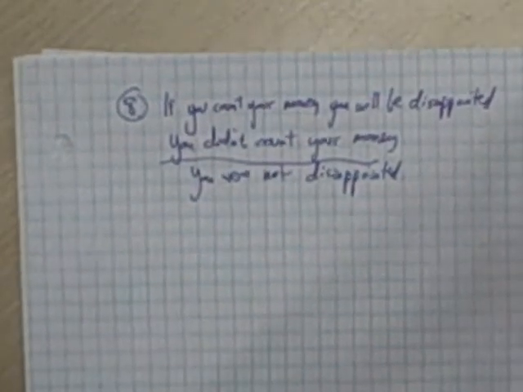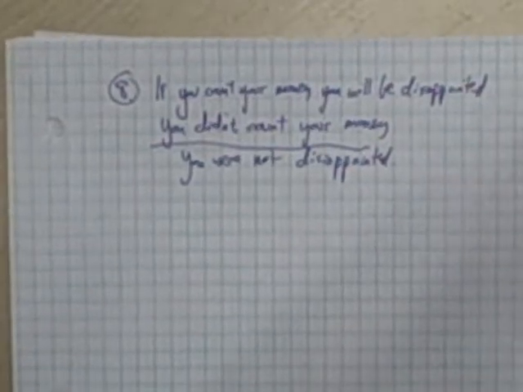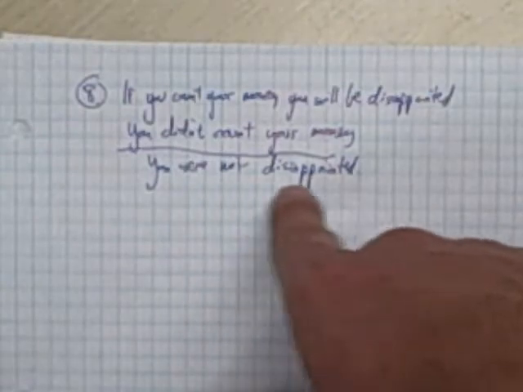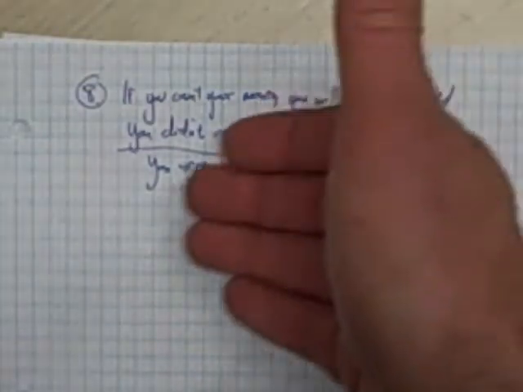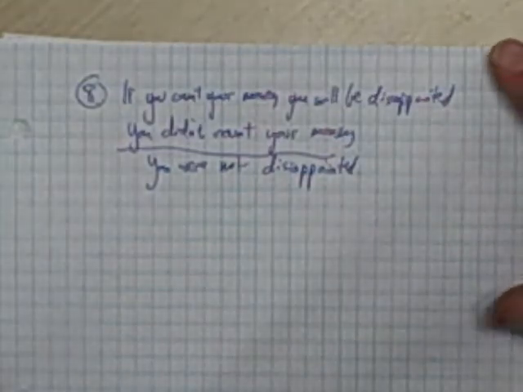Math 125, practice test 1, this is question 8. And the directions say determine if the argument is valid or invalid. So first thing I'm going to do is take this argument: If you count your money, you will be disappointed. You didn't count your money, therefore you were not disappointed. I'm going to represent it symbolically, then make a truth table and hope for a tautology.